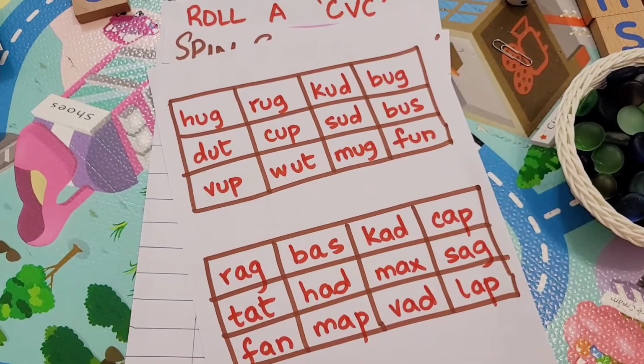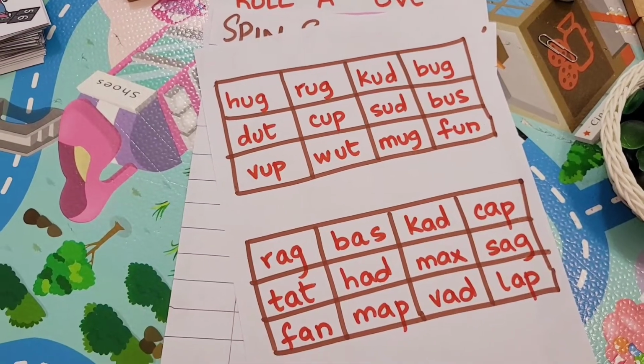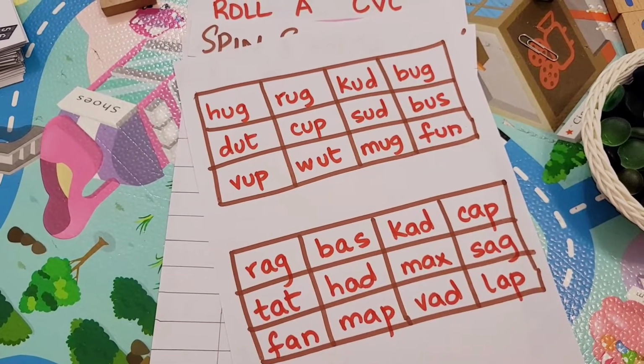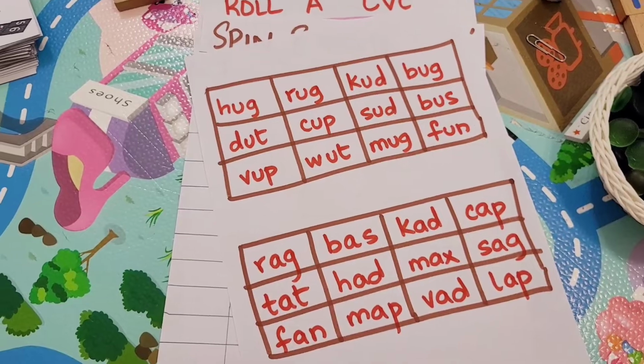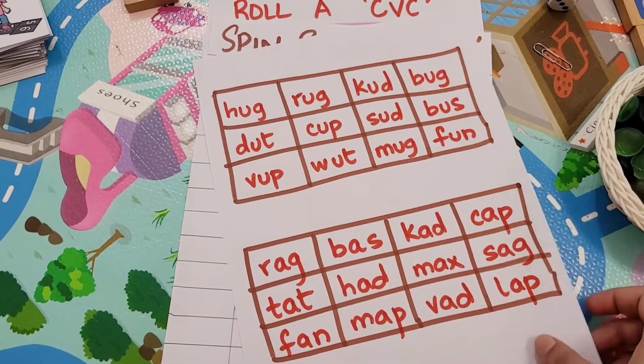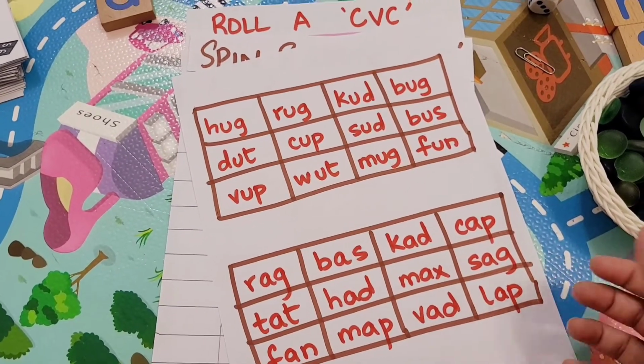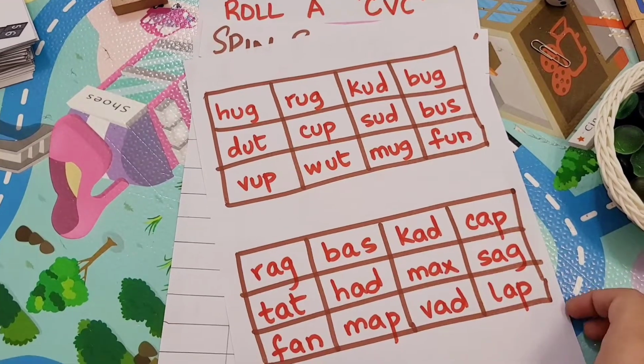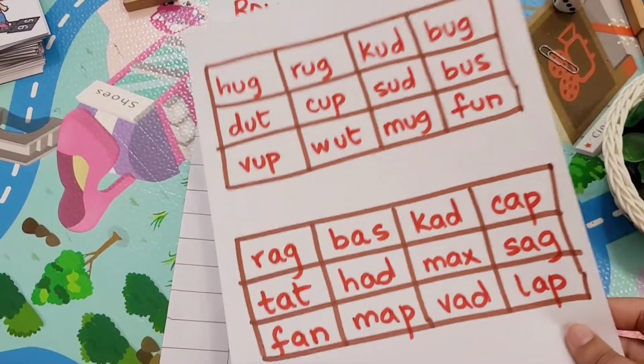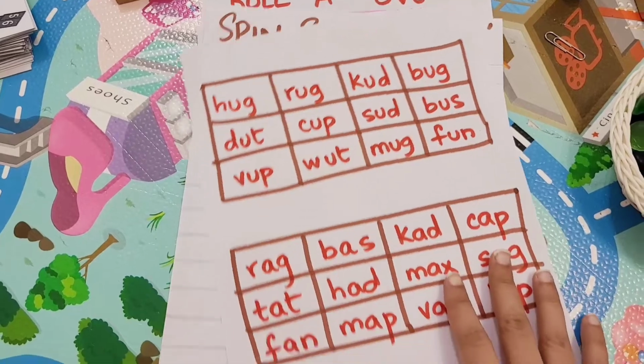Now, CVC games. Your child is just learning to blend their CVC words, and they are still stumbling sometimes reading them correctly and sometimes not, but they need practice. So that's exactly what we are going to do.